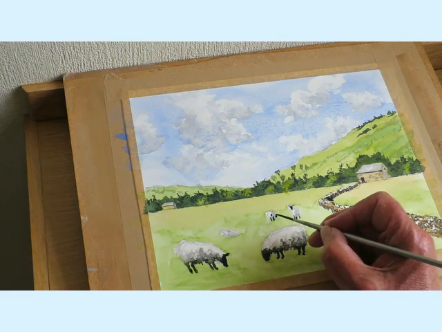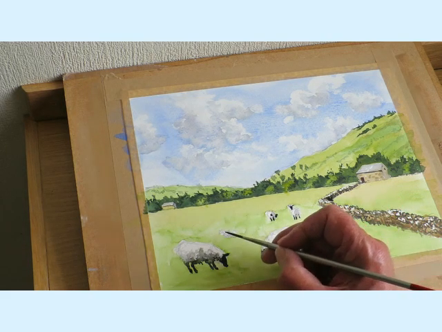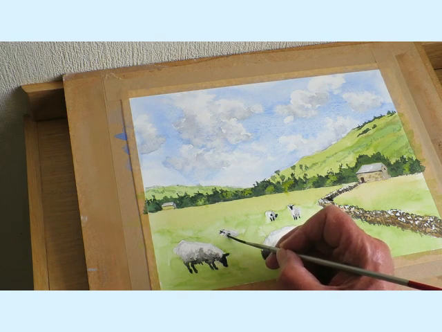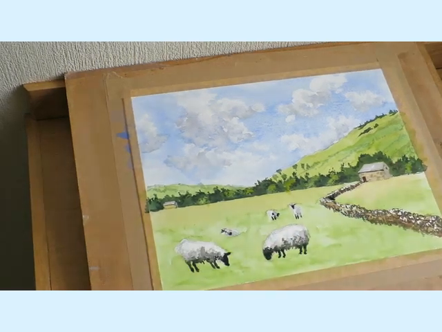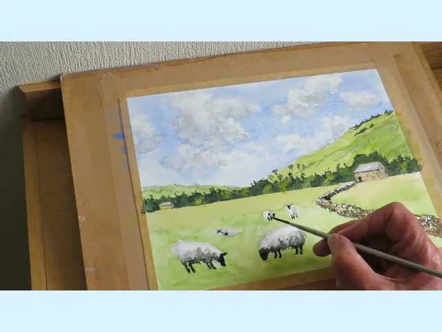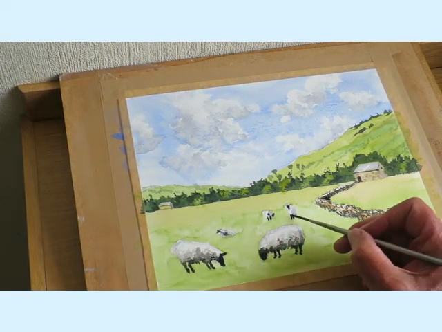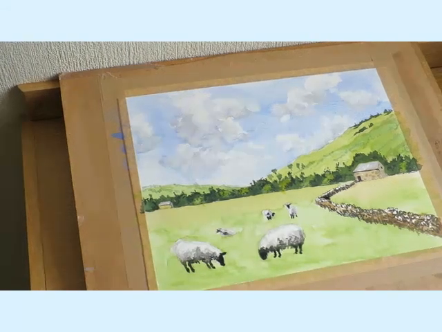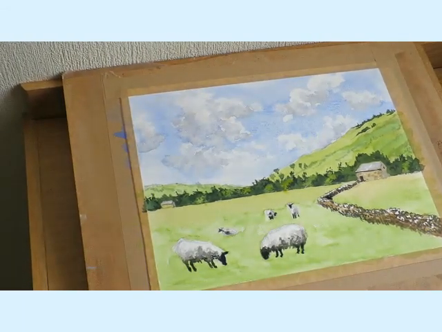That one's looking that way. And the lambs. Right. So again, I'm just going to soften bits off. Right, that'll do.